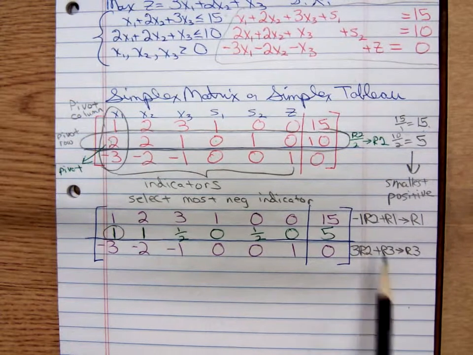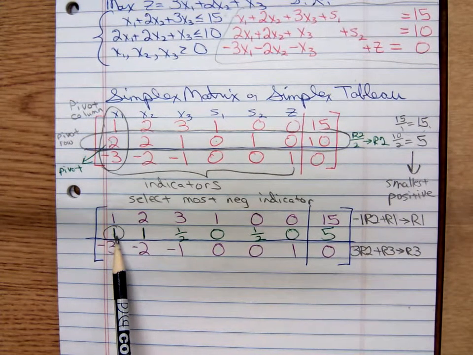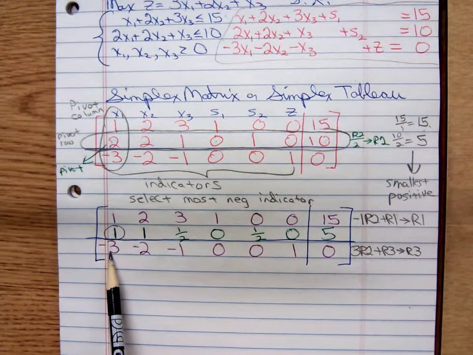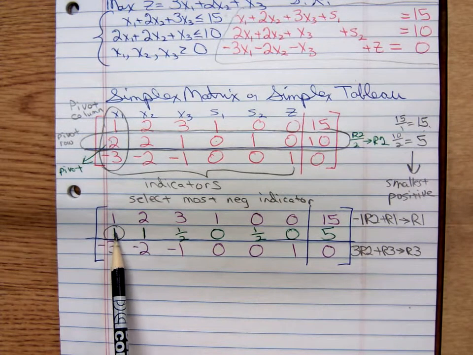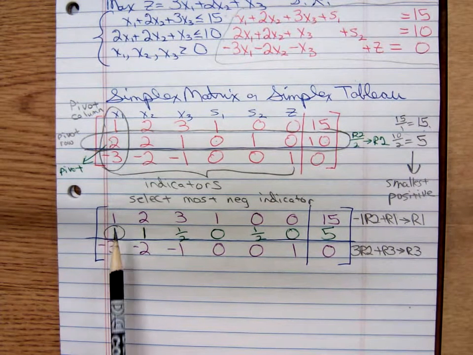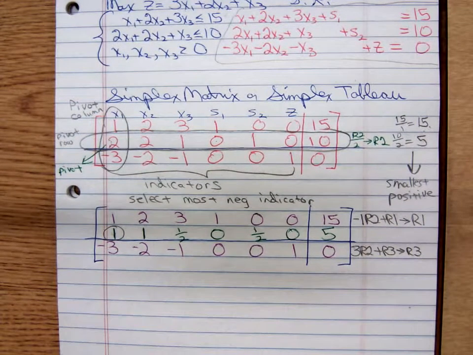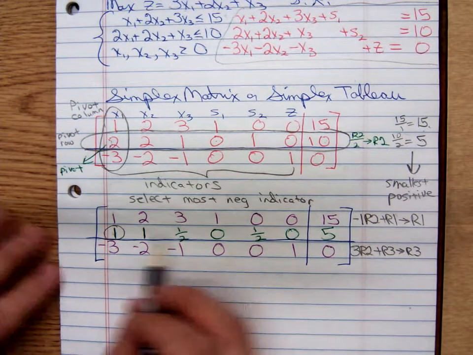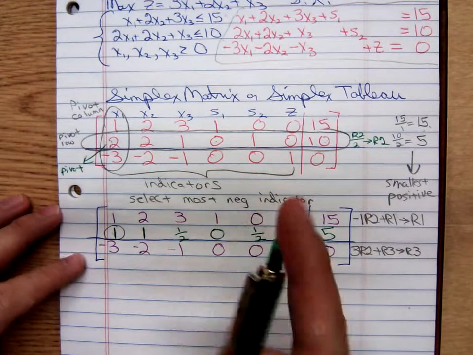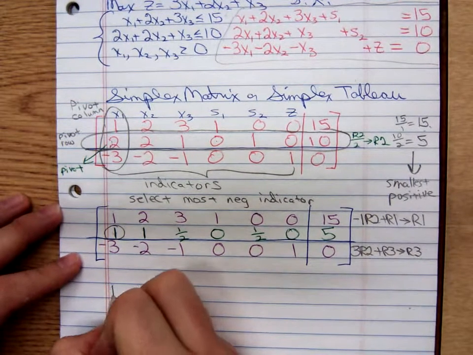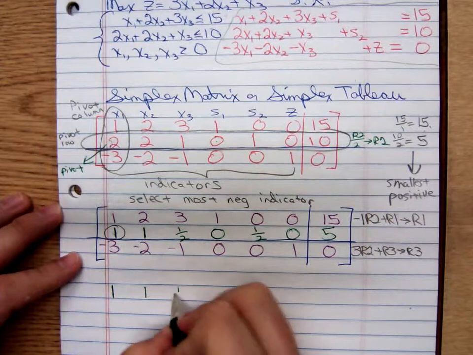Do y'all remember doing that, zeroing out the column? Whatever you wanted to change to 0, you'd multiply the pivot by the additive inverse, which means just change the sign. So row 2 is not changing now. Let me recopy it.